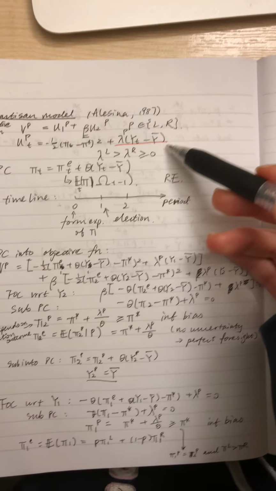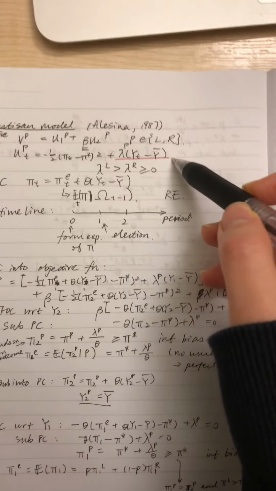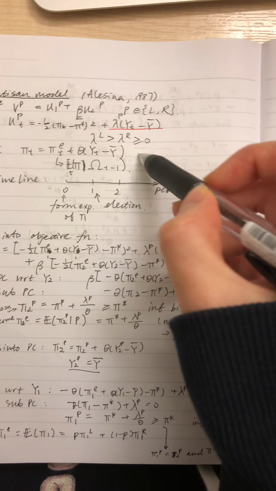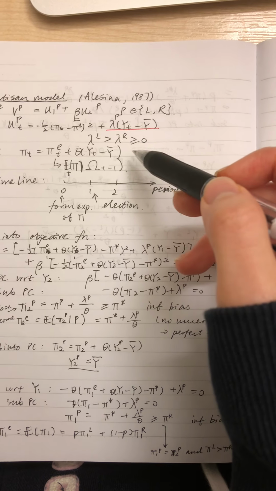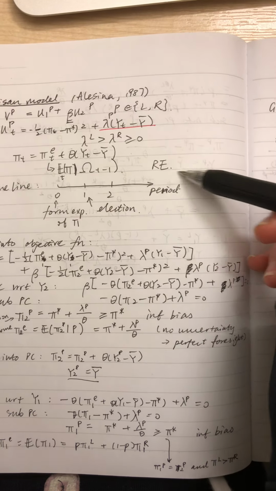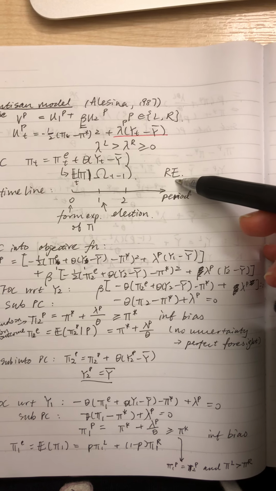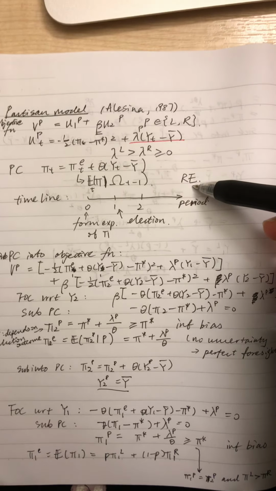And also note that this term here is linear rather than quadratic. And as usual, we have the Phillips curve. However, now we have no uncertainty in the Phillips curve, and if there's rational expectation, there's going to be perfect foresight, and this condition will be used later.